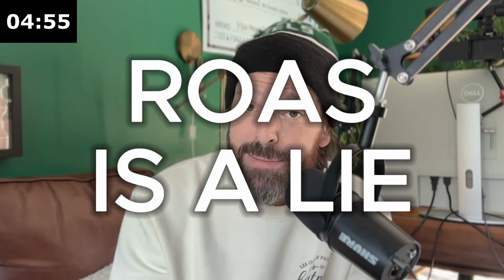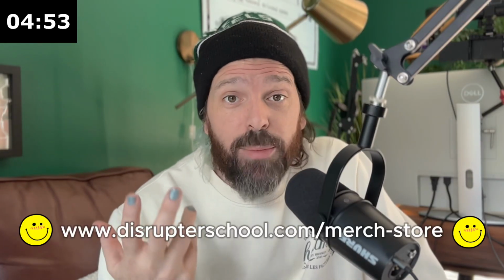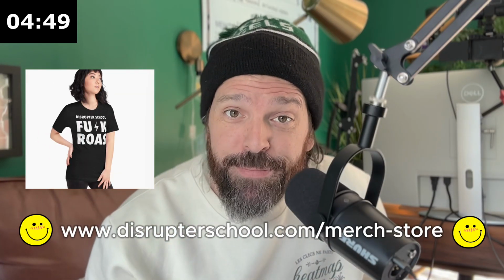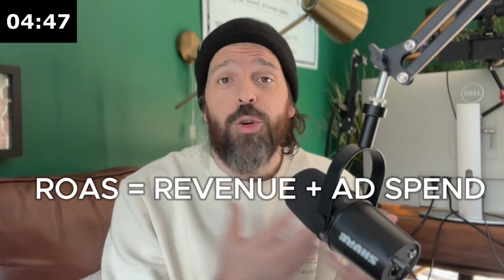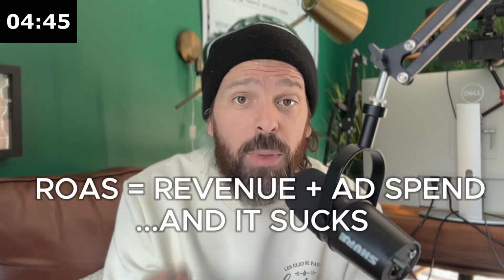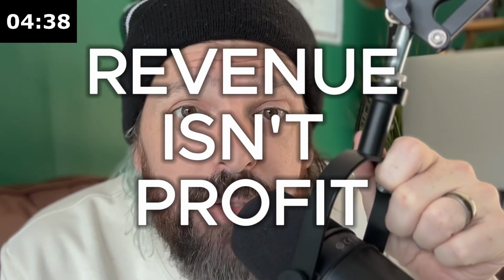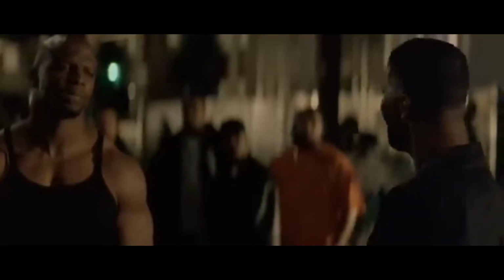We have to understand why ROAS is very misleading. And for those of you that have ever been to the DisruptorSchool.com merch store, you know that I have shirts that say, fuck ROAS. Here's why. ROAS is a ratio between revenue and ad spend. It tells you how much revenue you're getting for every dollar spent on ads. The problem is that revenue isn't profit. For example, if you were to spend, say, $25 on ads and get $100 in revenue, ROAS would say you made a 4x return.